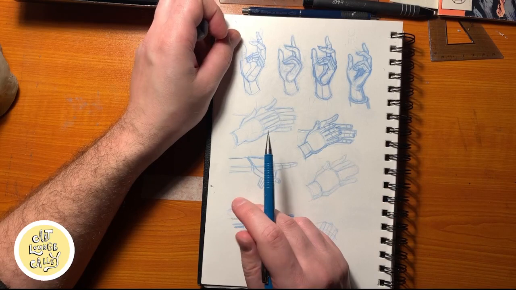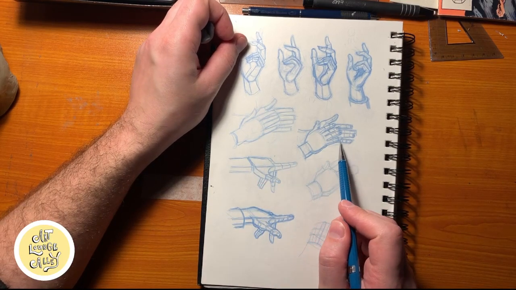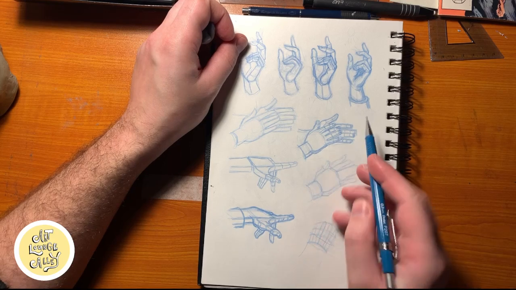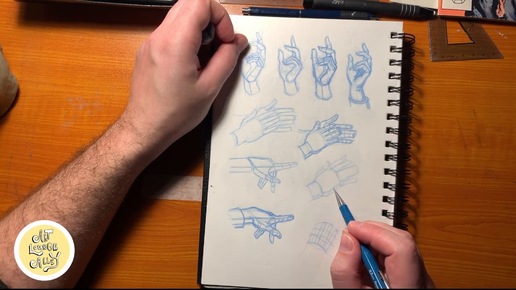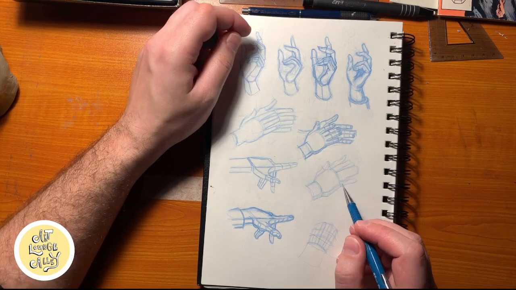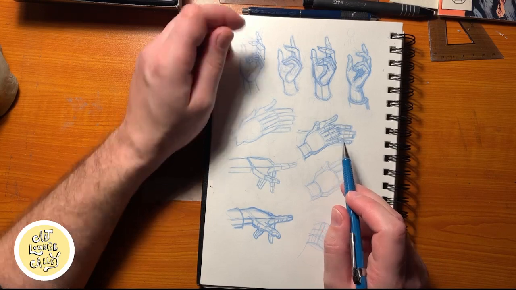So just going back to the drawing, we got the initial sketch, the one where the planes are defined more using the block form. And now this is going to be one where I'm going to start refining these more, giving it more and more texture.